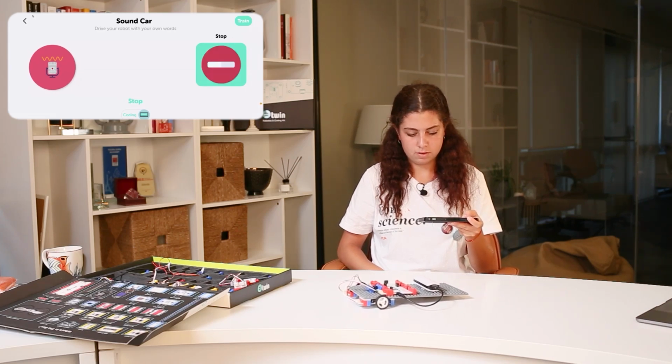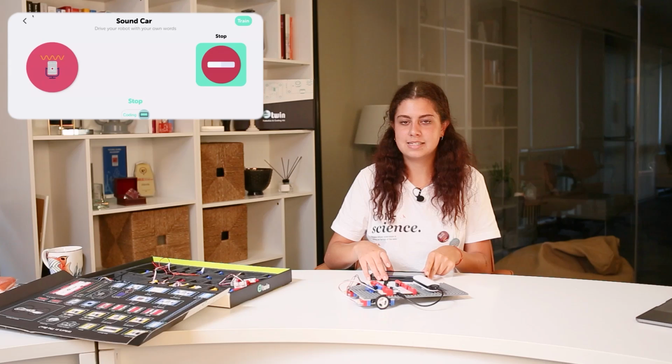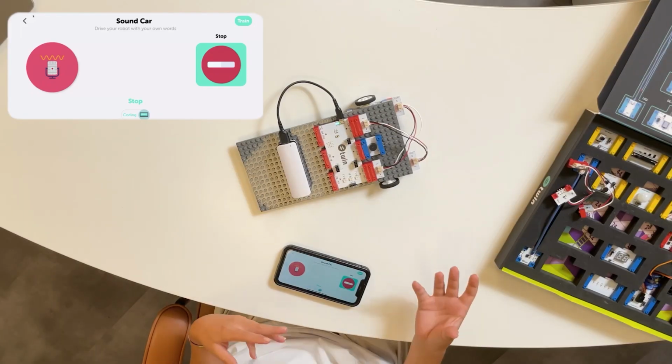Stop. As you can see, the commands that I say are the ones that the car is actually doing. And also, when I trained the car, I said backward instead of backwards. But even when I say backwards, the car actually starts going backwards. So it can differentiate and see the similarities between the two words as well.